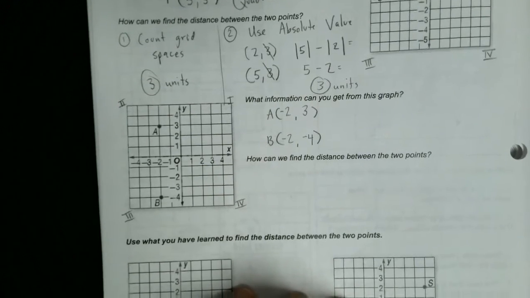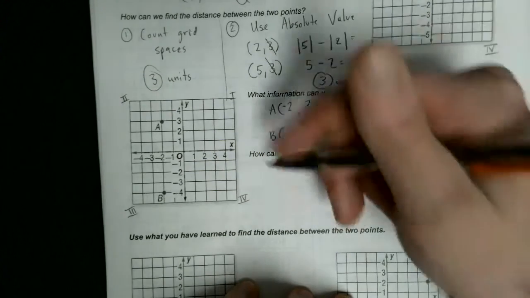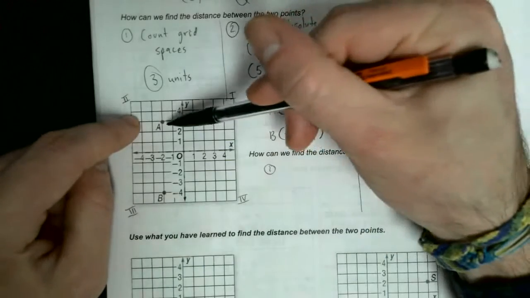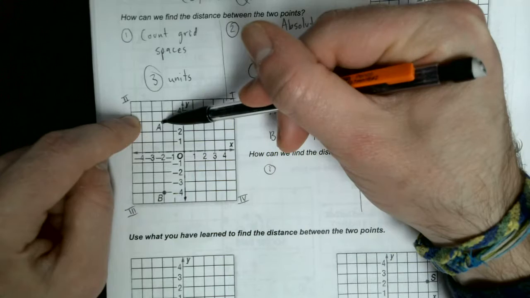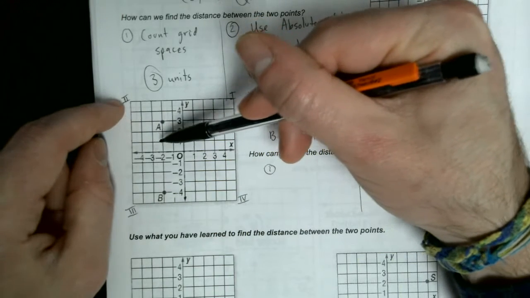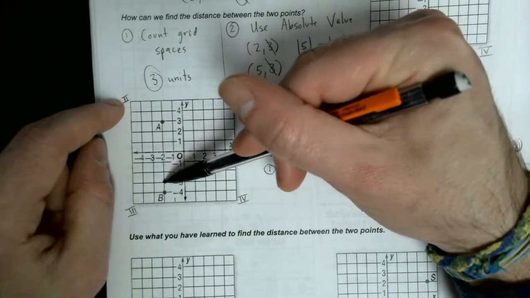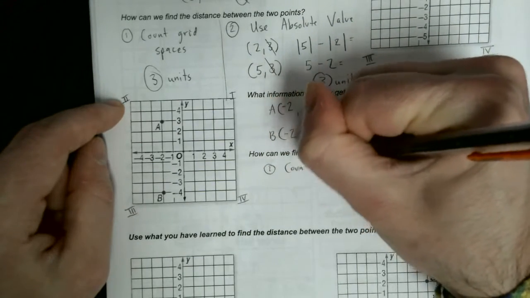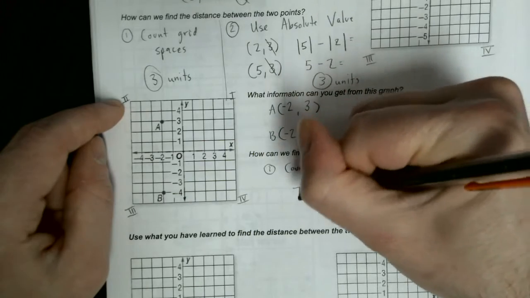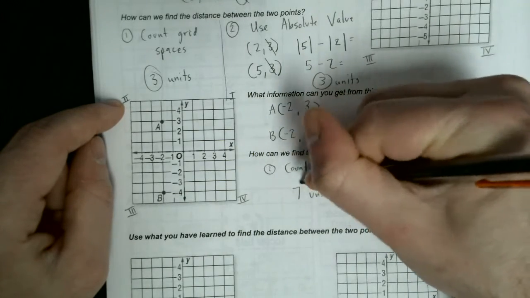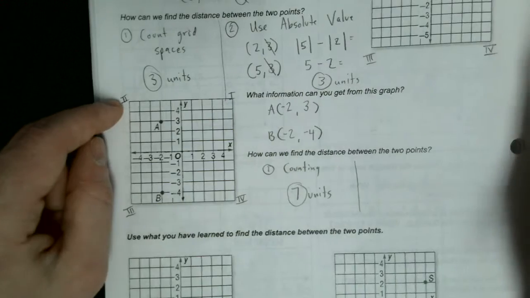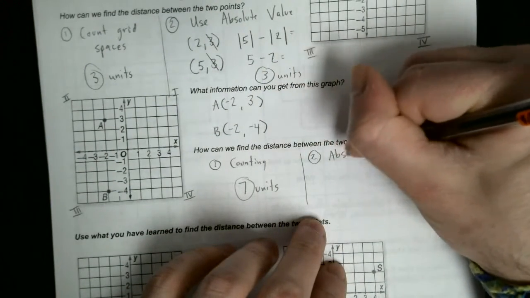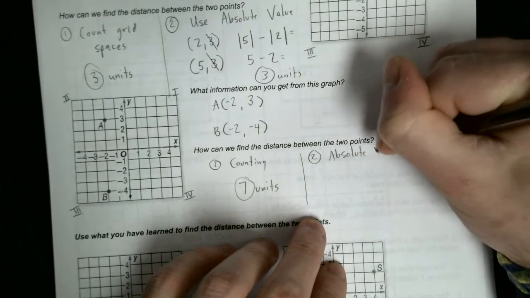How can we find the distance between them? Well, one method is, again, to count the grid spaces. So let's just count the grid spaces. Let's see their distance. 0, 1, 2, 3, 4, 5, 6, 7. So by counting, it's 7 units, which is the answer. However, we can also use absolute value. That's the other method.